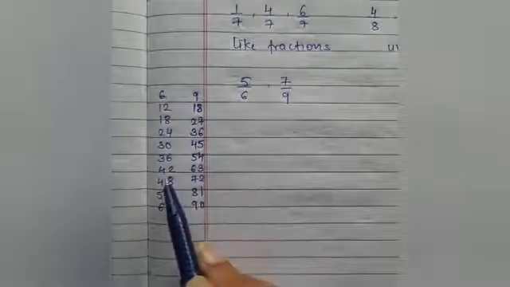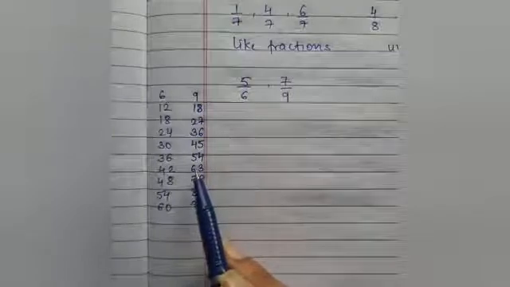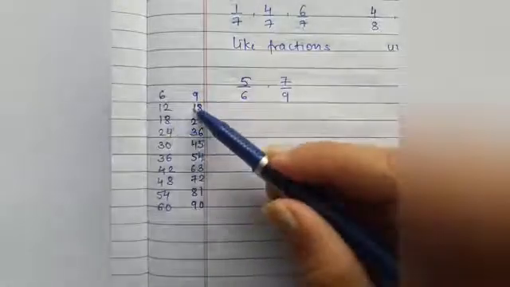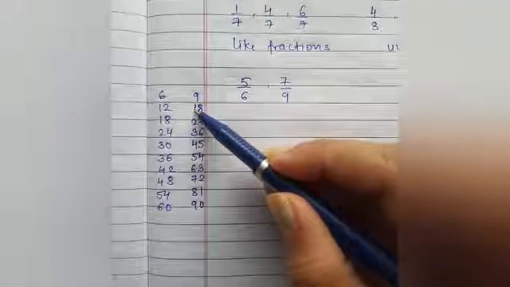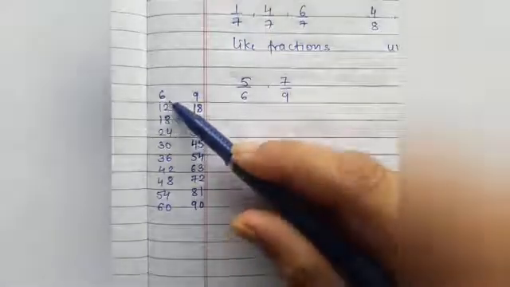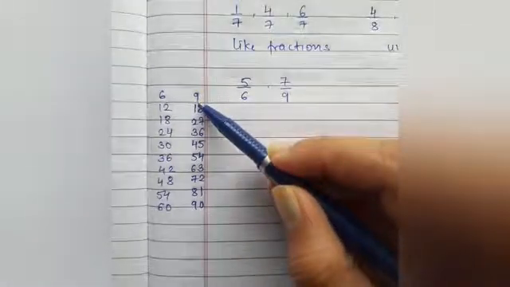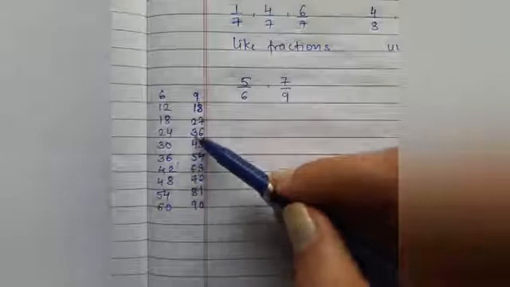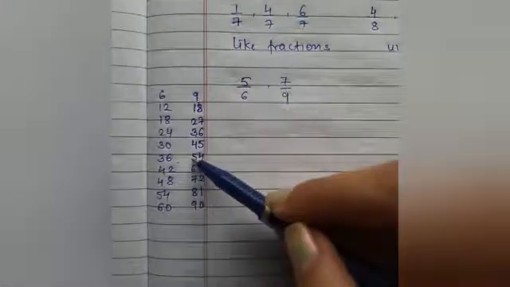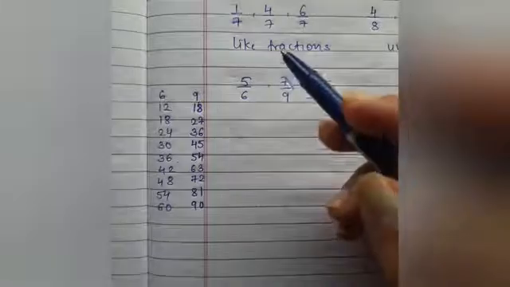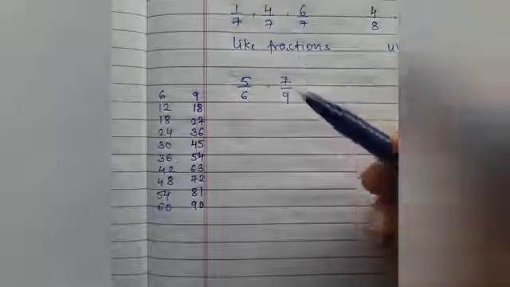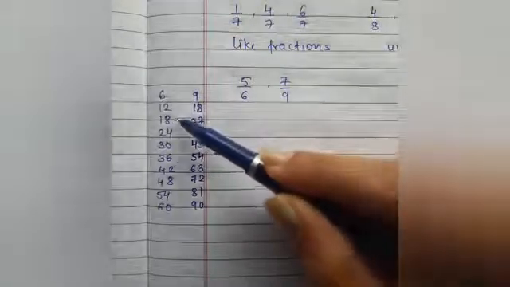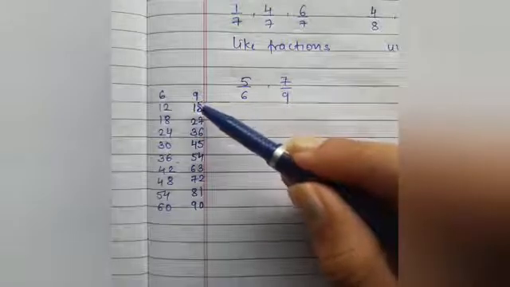Here, in both of these tables, we see that 18 is a number which is common, it appears in the table of 6 and in the table of 9. Also, numbers 36 and 54 appear twice. So what we'll do is consider the first similar number, that is 18.